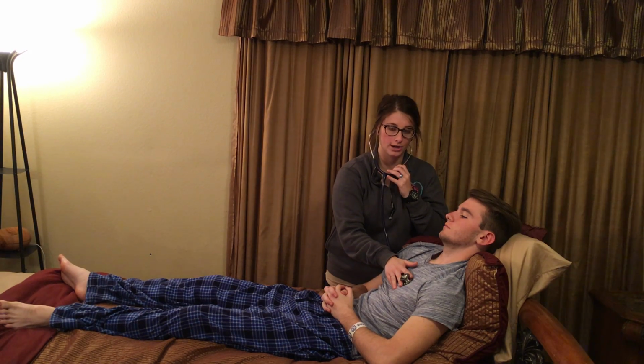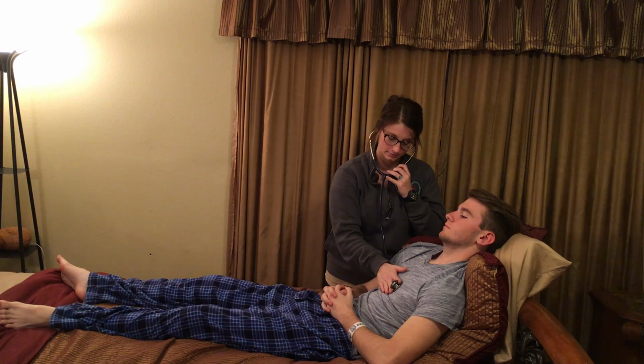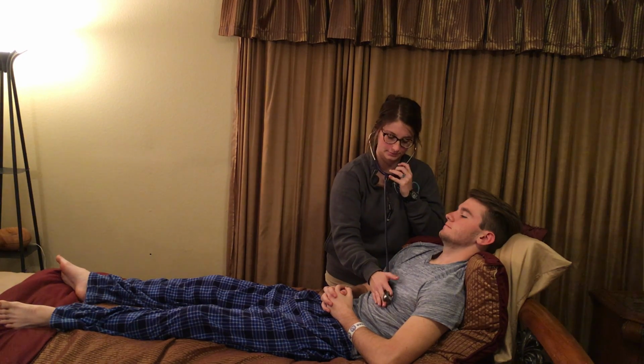Just below Erb's point at the 4th to 5th intercostal space, still on the sternal border, is the tricuspid area. At the 4th to 5th intercostal space, but at the midclavicular line, is the mitral area.